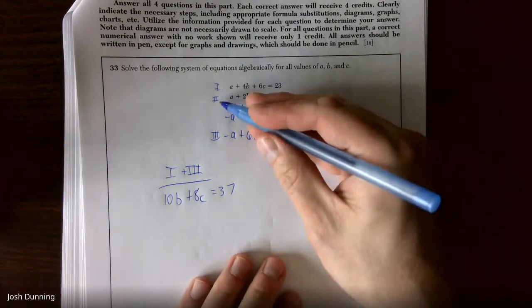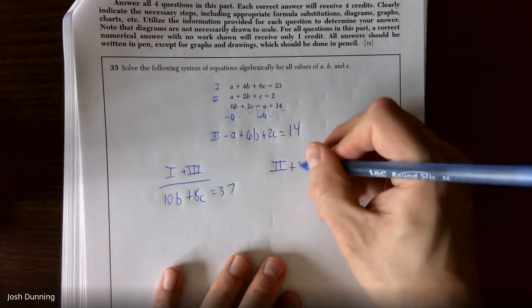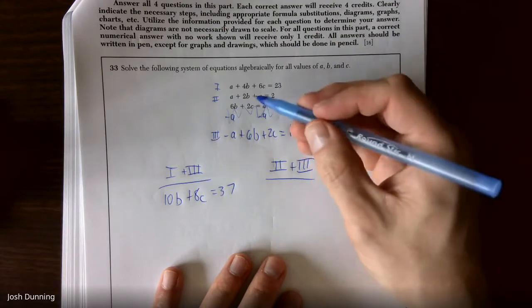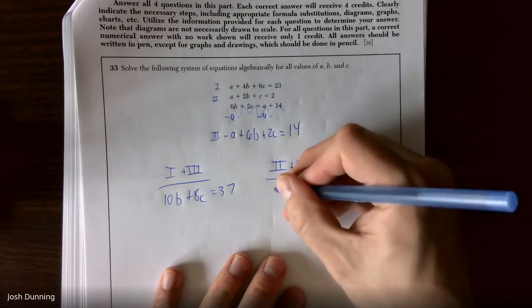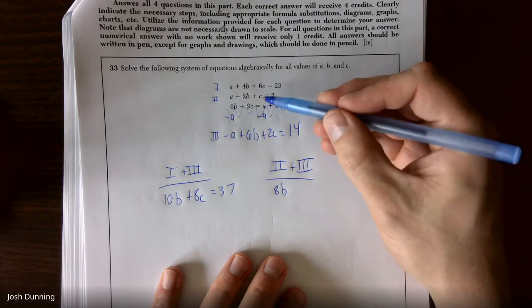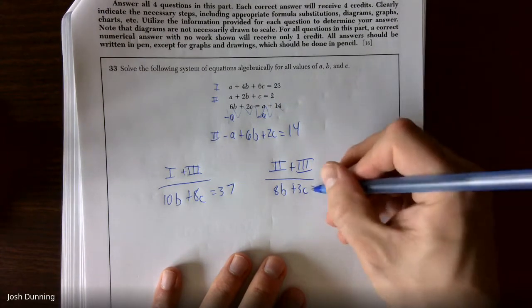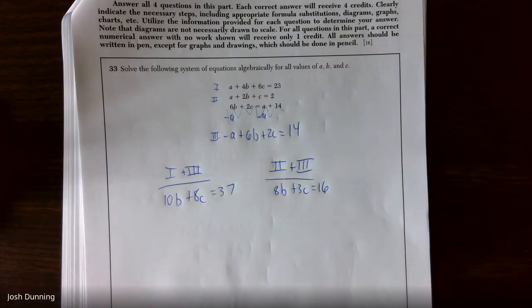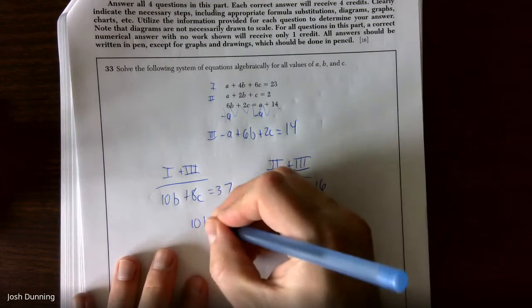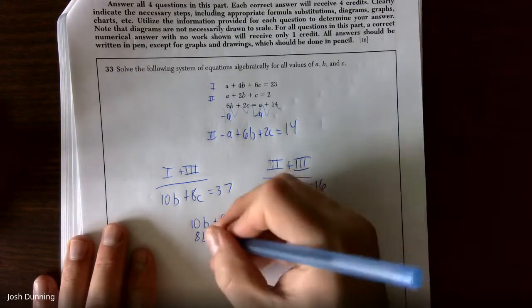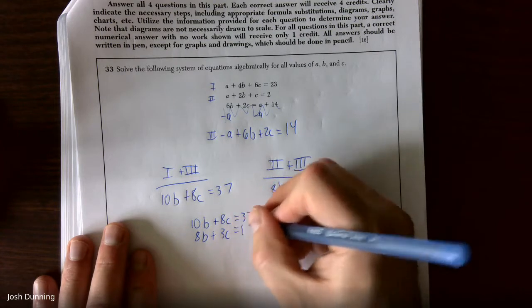Now we have to use 2 since I didn't use it before. And let's just add that to 3 so it'll go nice and smoothly. 2 plus 6, 8B. C plus 2C is 3C. 2 plus 14, 16. Well, all right. 10B plus 8C equals 37. 8B plus 3C equals 16.